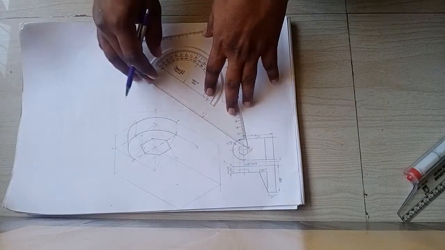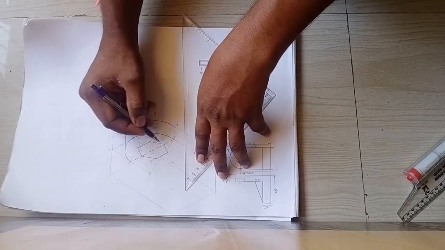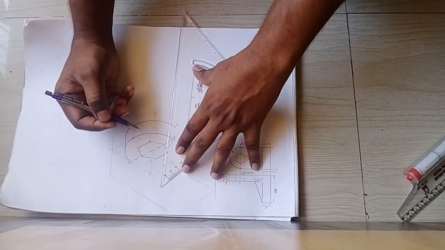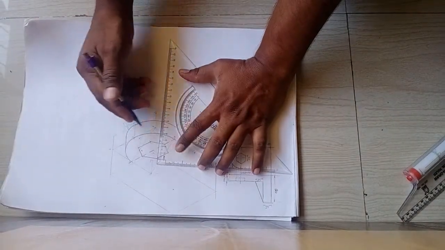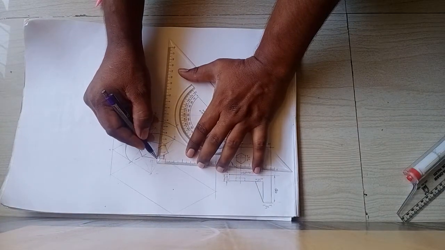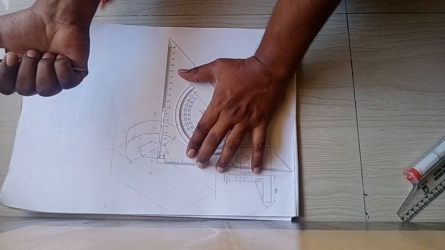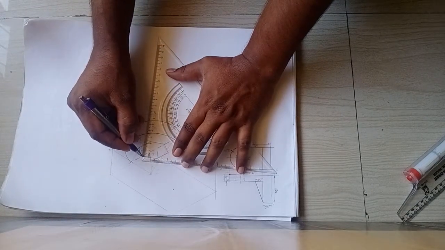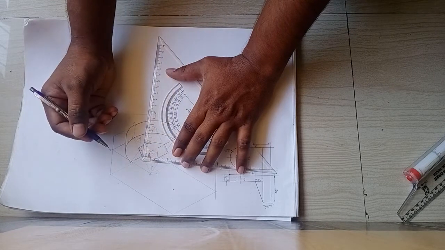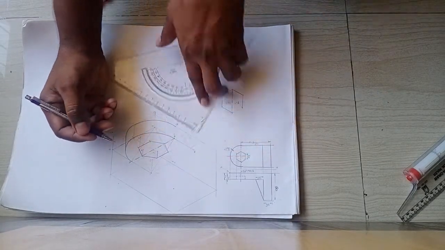So every point we have to project 10 mm below, but don't do this side point because we cannot observe this side corner. We are observing only the frontal side, so only this point will be 10 mm below. Again this point is 10 mm below. The other points we cannot project because we can't observe them on this side.